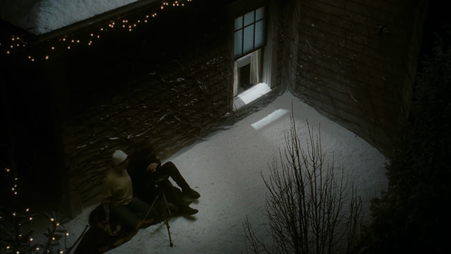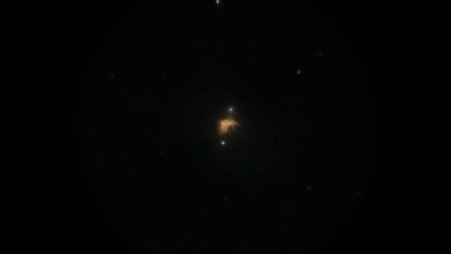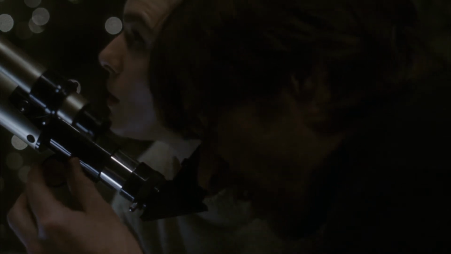Go on, look. You see it? The gold star? It's actually a nebula wrapped around a dying star. That's what makes it look gold.